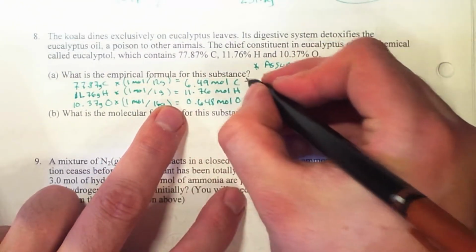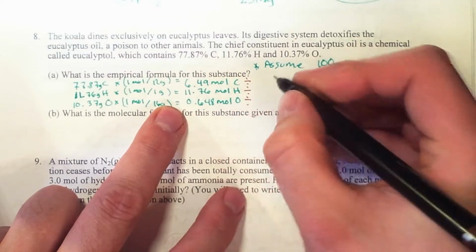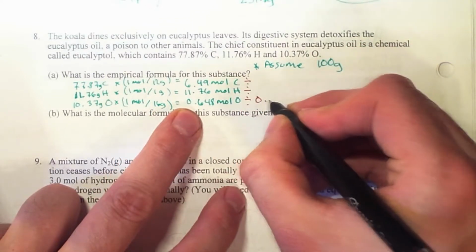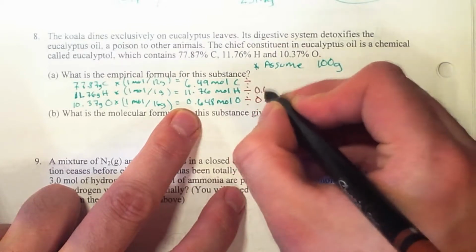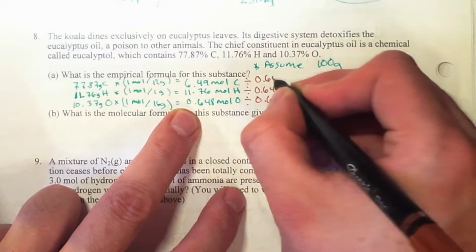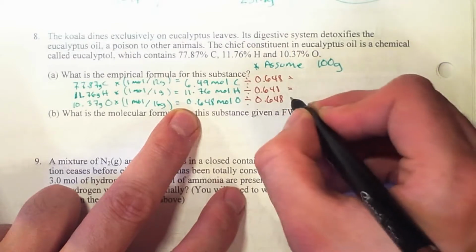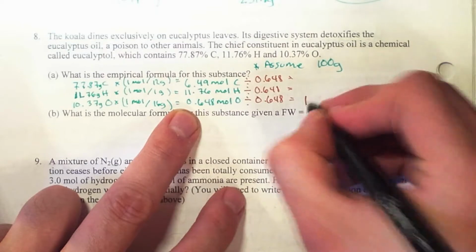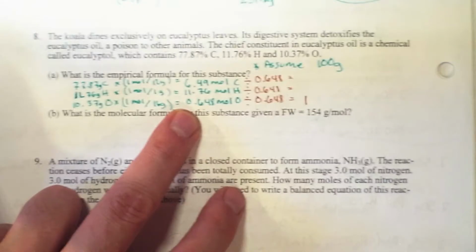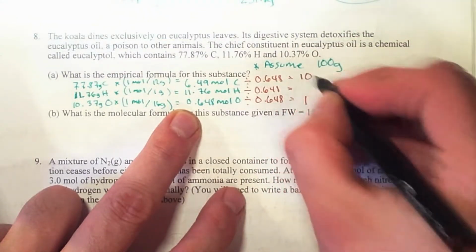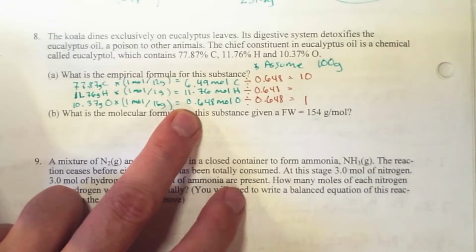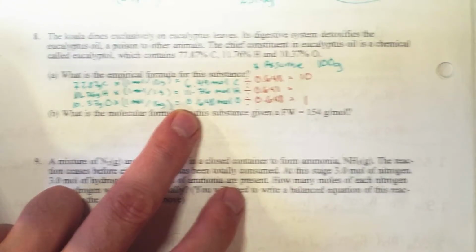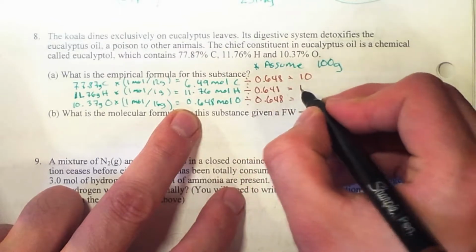We have to normalize here, so we know one of them is present in the fewest amount, so we're going to divide by the one that has the fewest number of moles. 0.648, 0.648. So 0.648 divided by that is obviously equal to 1. 6.49 divided by 0.648 is approximately equal to 10. 11.76 divided by 0.648 is about 18.